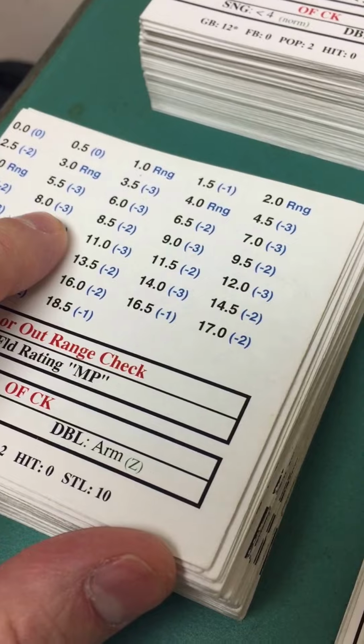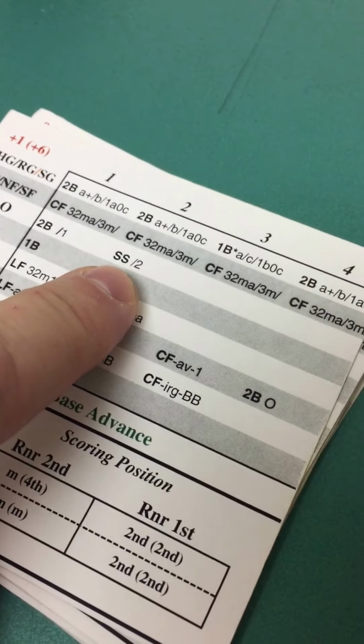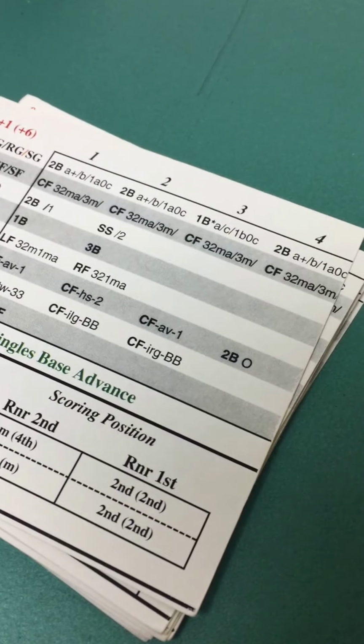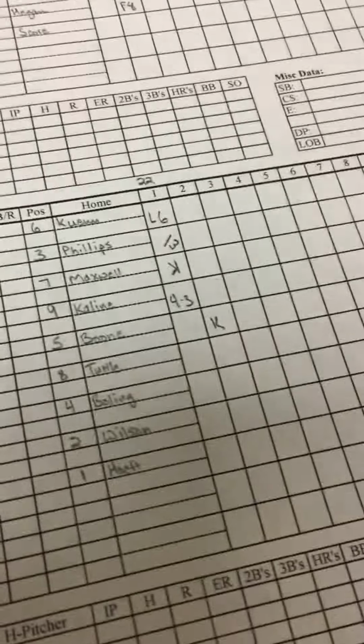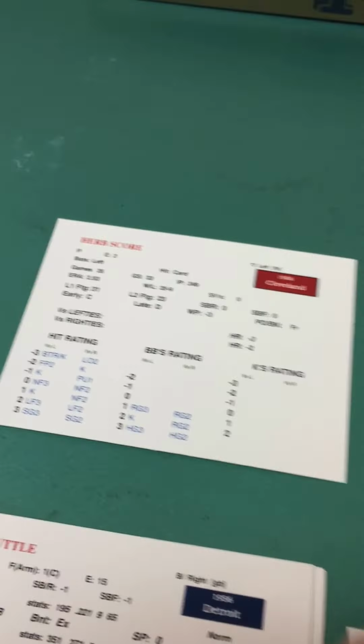And we see here again, -3. We talked about this earlier. Usually that'd be a single, but not against Herb Score. It's a line out 2, so we look here, line out to the shortstop. That /2 means that if there'd been a runner on second, it'd be a double play, a line out 6-4 double play, but no one's on, so it just goes in the book as an L6. And there are 2 away.